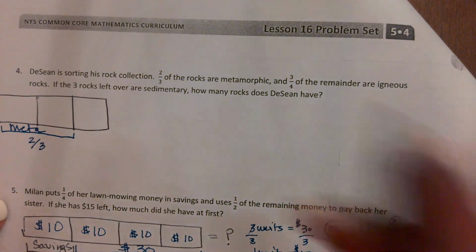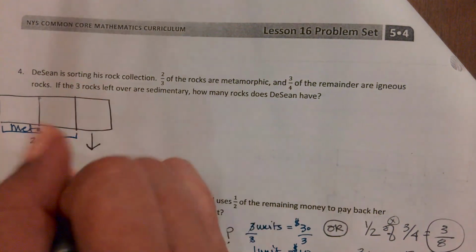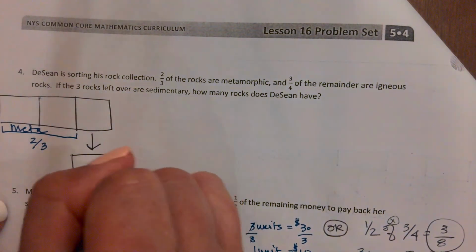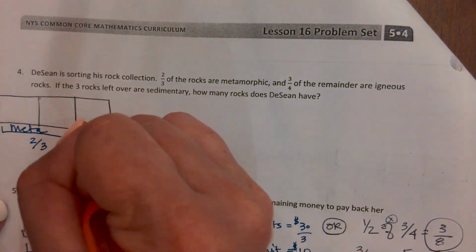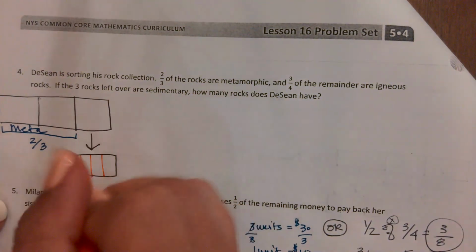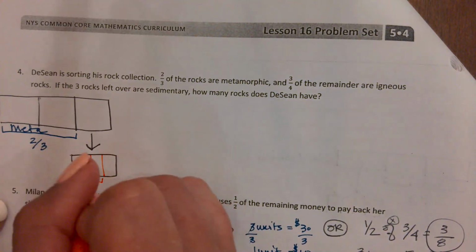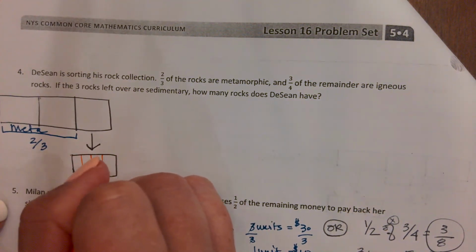And 3/4 of the remaining and 3/4 are igneous.